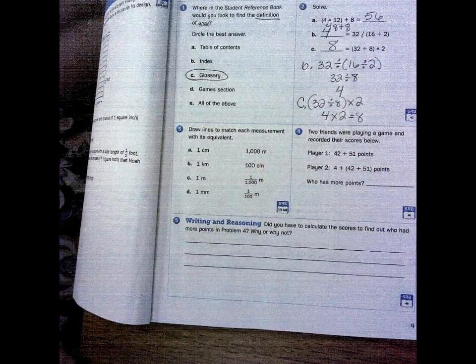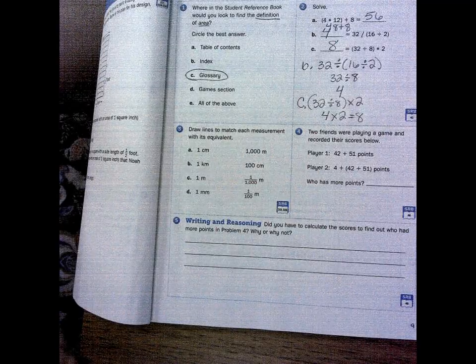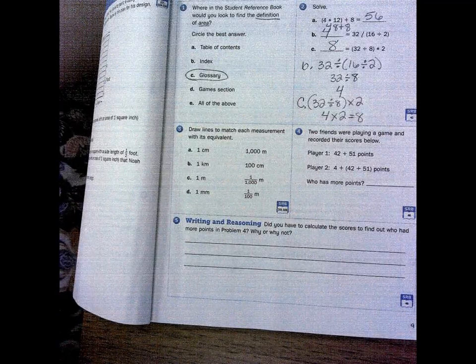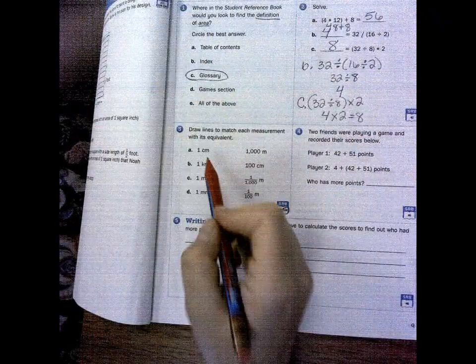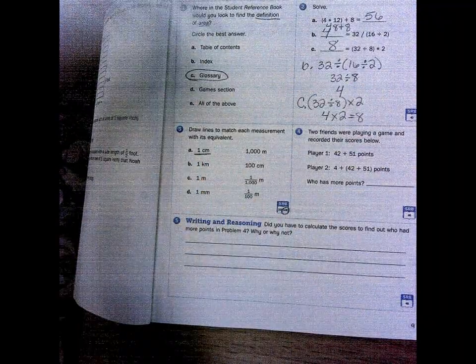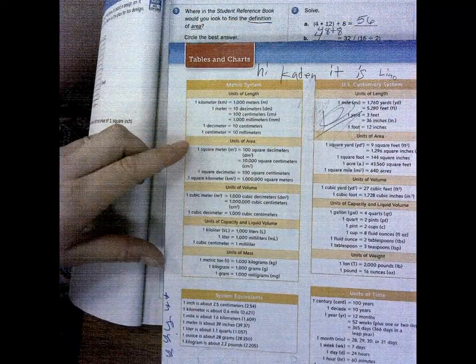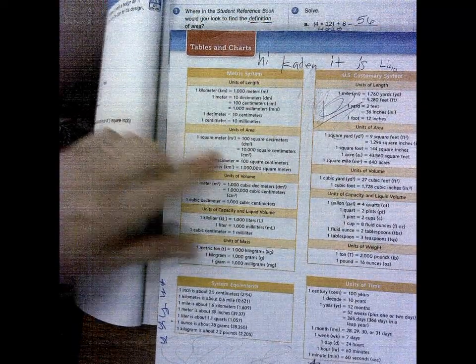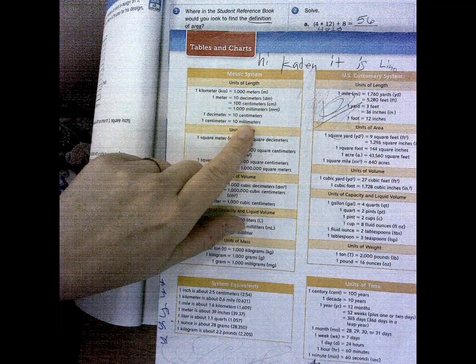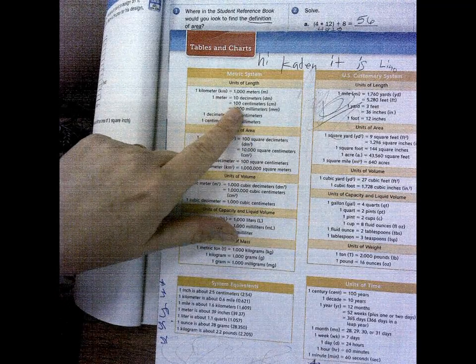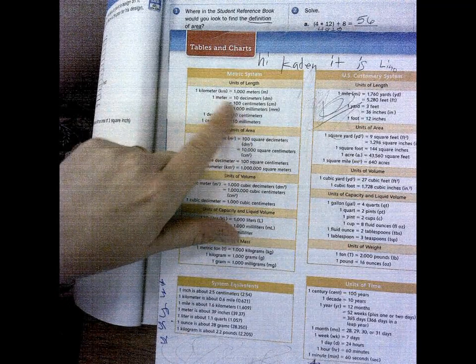Draw a line to match each measurement with its equivalent. So we could use our SRB, and we're going to use a lot of this page in our book. It tells us right here, page 328 in our SRB to help us, and that's this page here. So 1 centimeter, what is it the same as? I want to look at my SRB for my units of measurement in the metric system. So 1 centimeter is 10 millimeters, but 100 centimeters is also 1 meter.